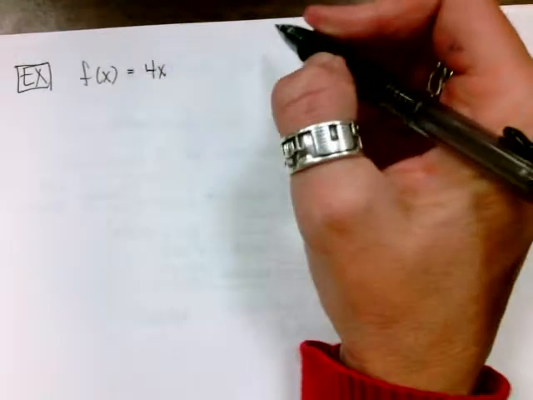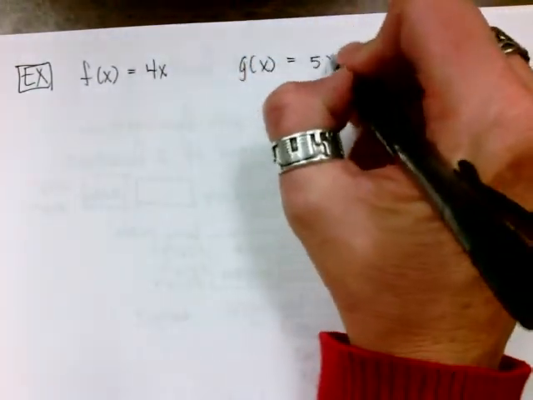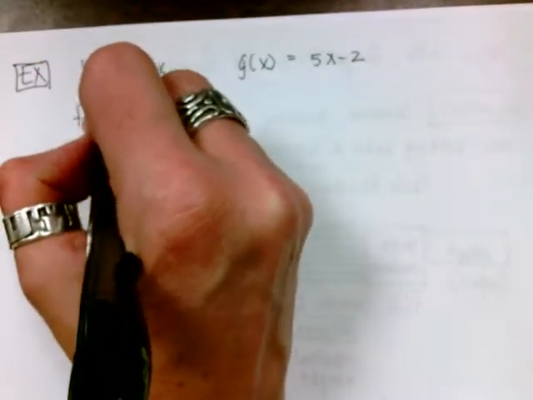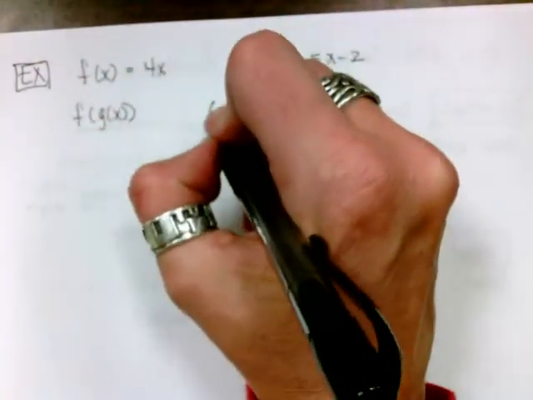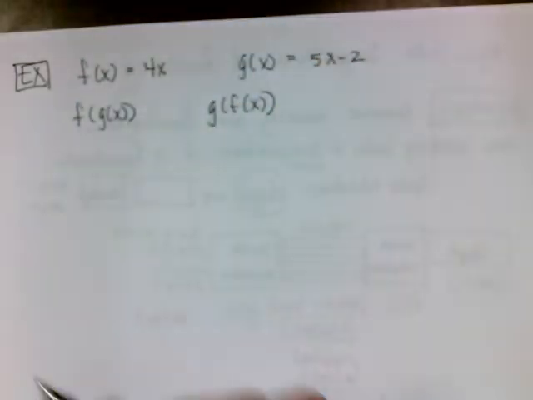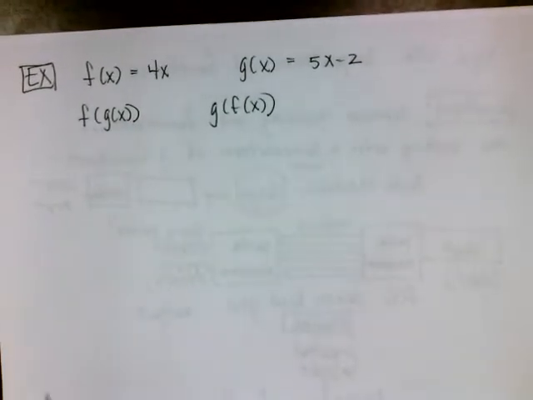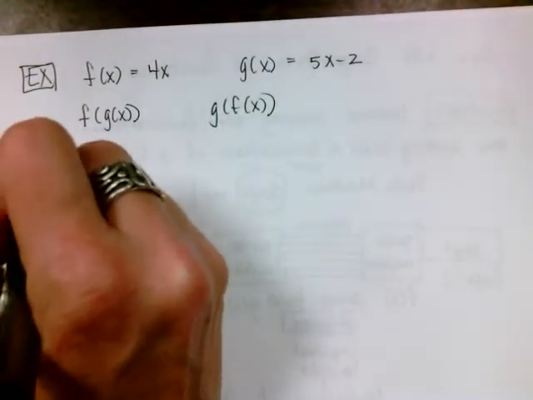So here's f of x equals 4x, and then I'm going to have g of x is equal to 5x minus 2. And again, I want to find f of g of x, and then I want to find g of f of x. Okay? So I'm going to start with the f of g of x. So here's my f.